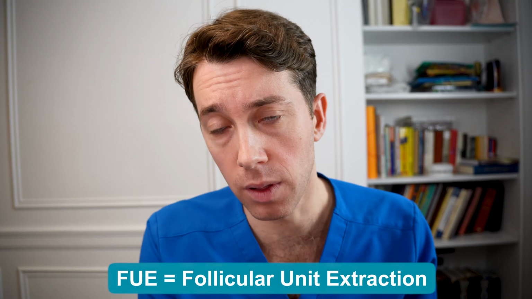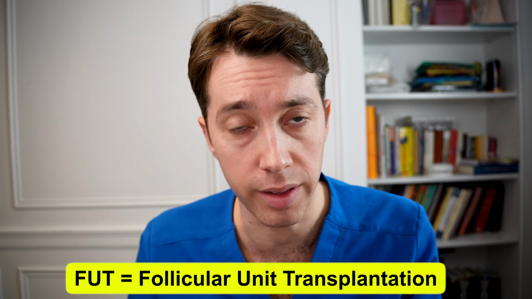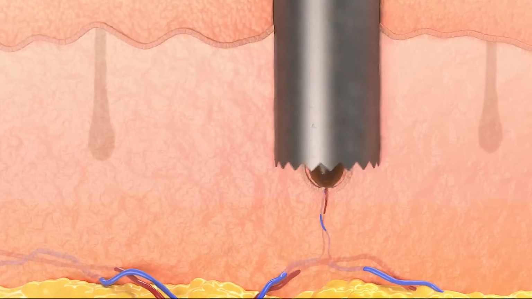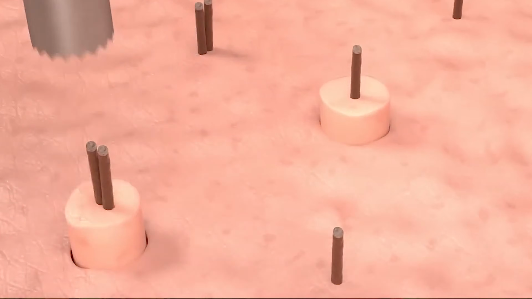The other cost factor you should consider is what approach is being used to perform your hair transplant. Now there's FUE, which is follicular unit extraction, and there's also FUT, follicular unit transplantation. FUE tends to be a little more costly because it's more time consuming. We use a device where we extract individual follicular units from the back of the scalp. It's ideal for anyone who has a short hairstyle, great for men, and women can also have this done.